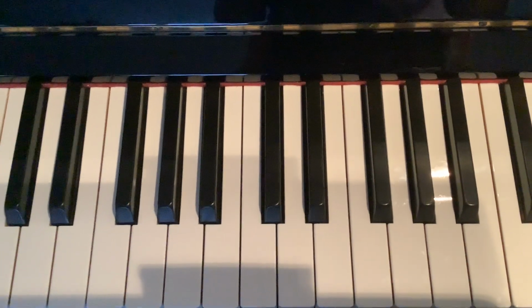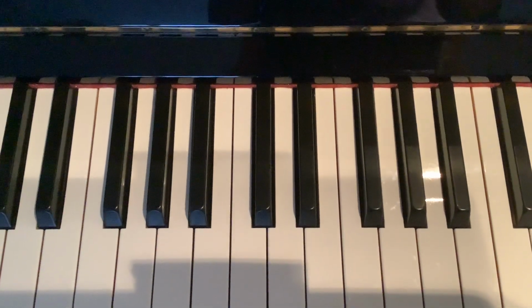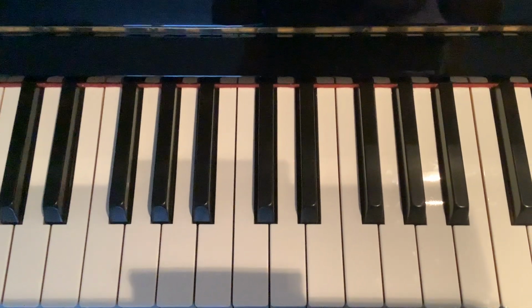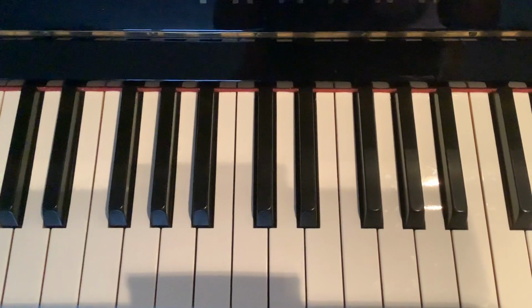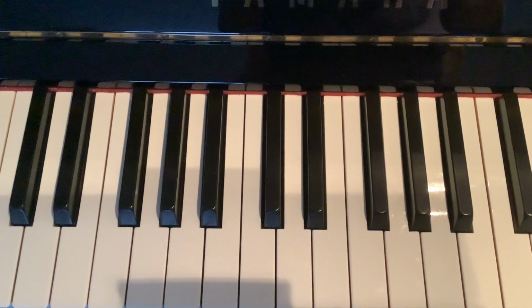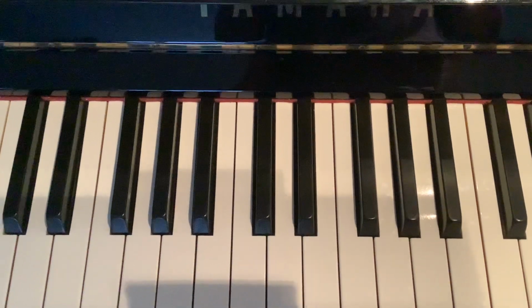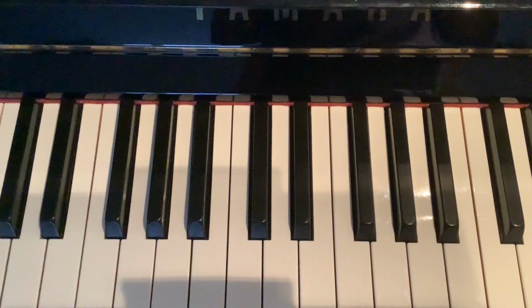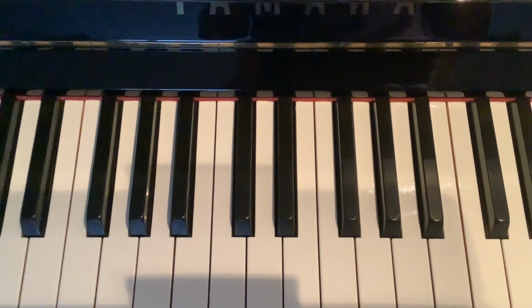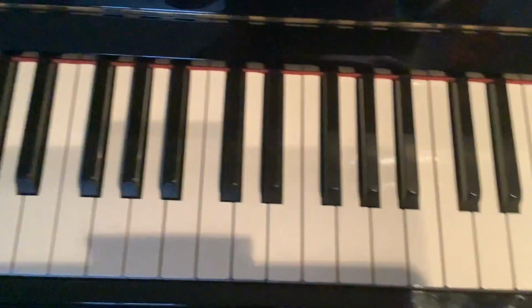Welcome to week 10, and today we are talking about whole steps and half steps and how there is a set pattern of whole steps and half steps that create a major scale. So let's get started. We're going to start by talking about the half steps, and a half step on the keyboard is the smallest distance between two keys.